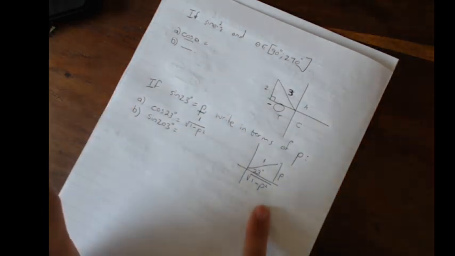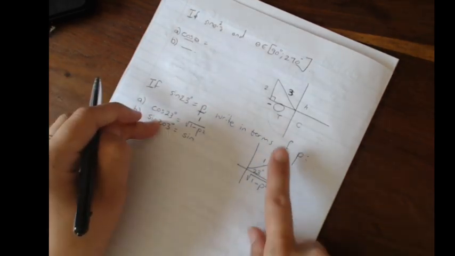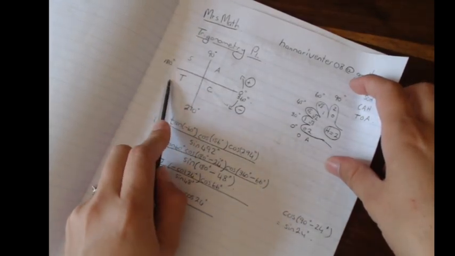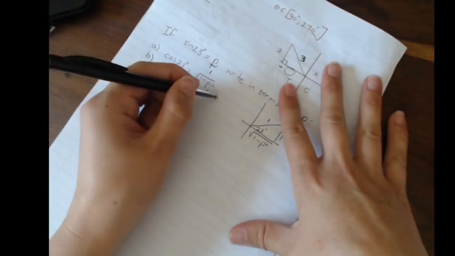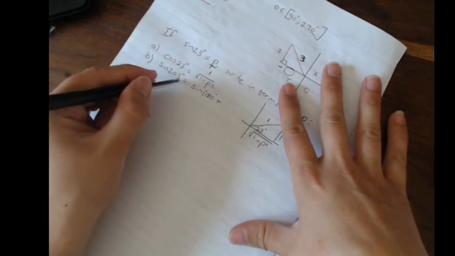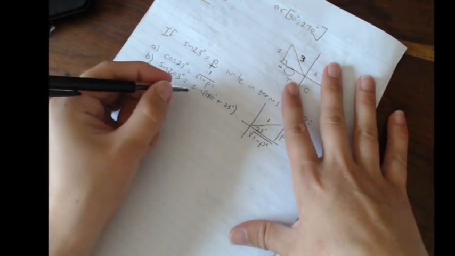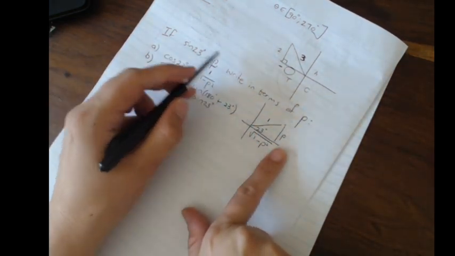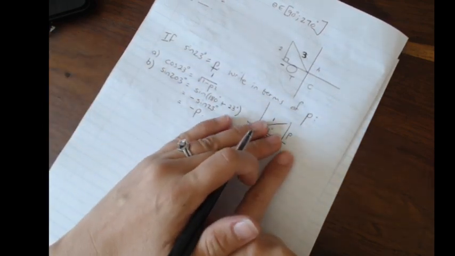Then you see this includes a reduction in this question, so I must first just do the reduction. 203 lies between 180 and 270, so I'm going to write that as 180 plus theta, and 180 plus 23 will give me 203. Then this is sine in quadrant 3, which is going to be negative sine 23, and sine is p, so negative p. If it was cos or tan, I can read it from this diagram.